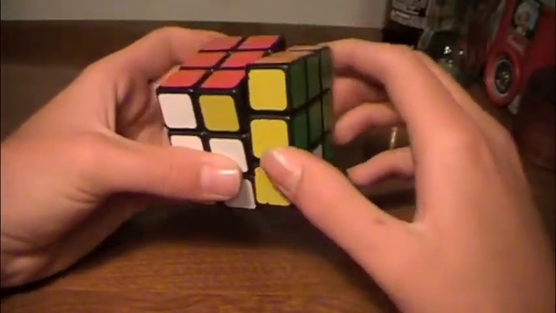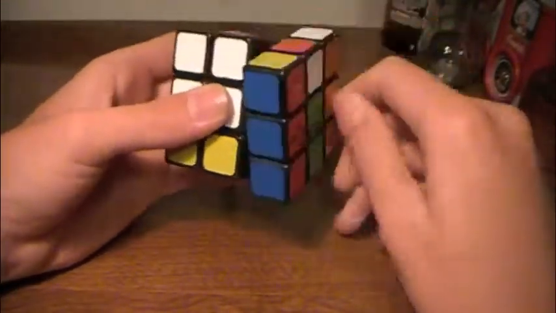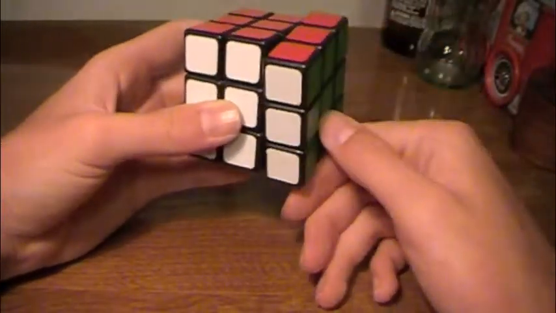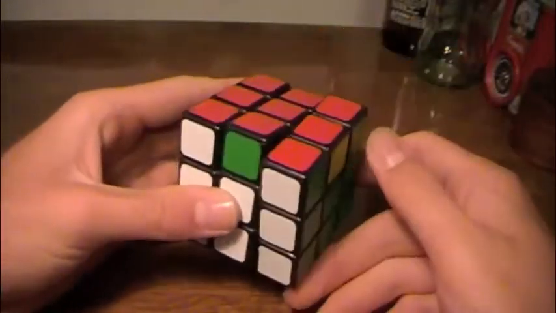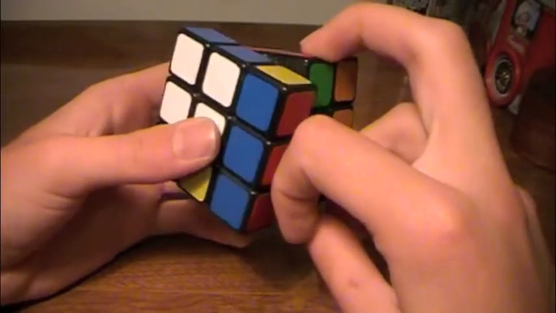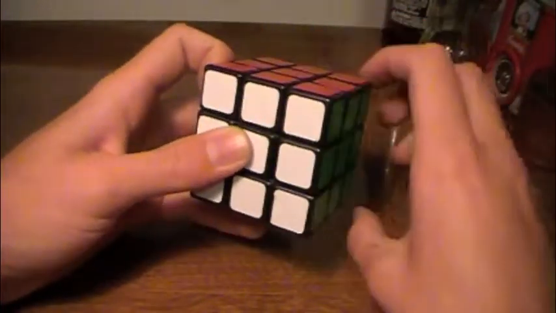You do R2, U, F, and B prime, R2, F prime and B, U, R2. And the opposite's just R2, U prime, F and B prime, R2, B and F prime, U prime, R2.